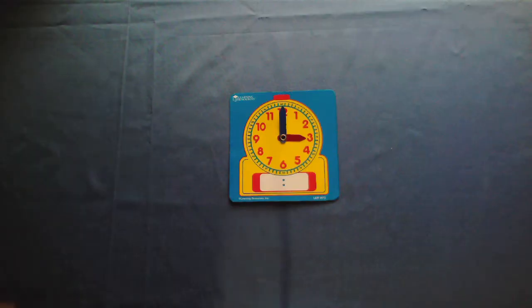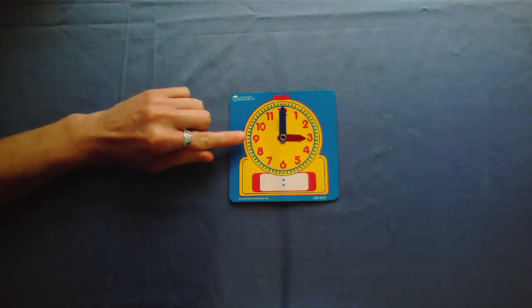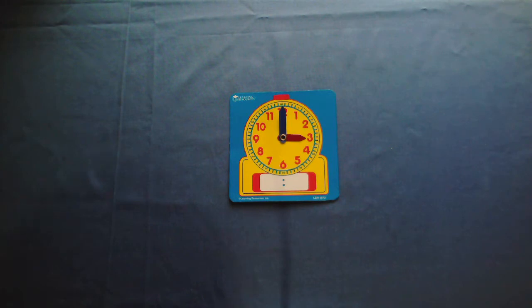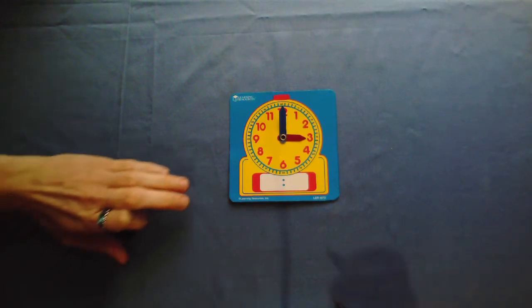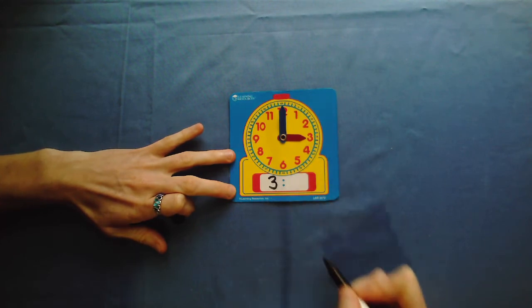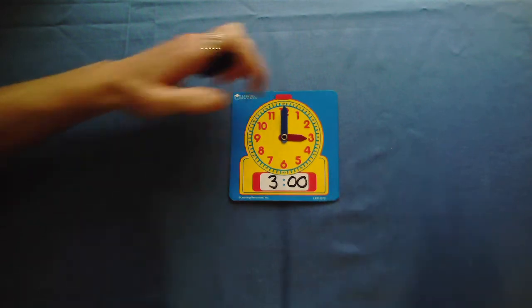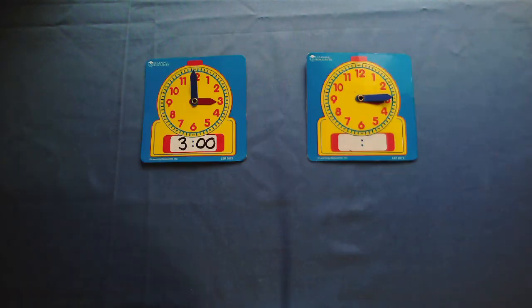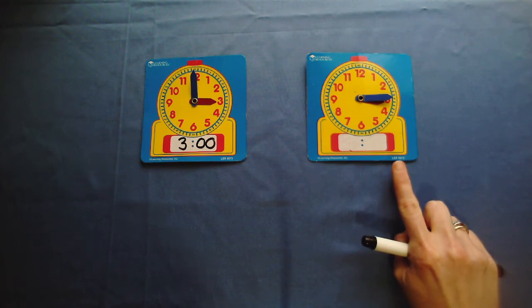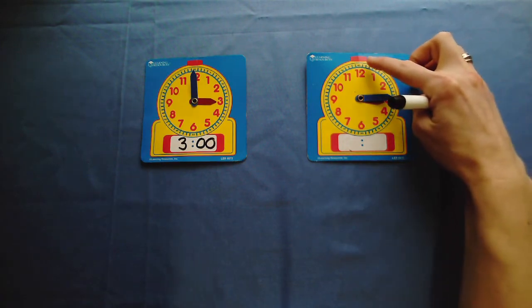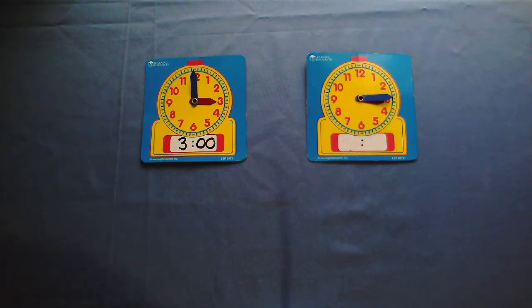On this analogue clock, we can see that it is 3 o'clock. How many minutes past the hour is it? That's right, 0. So when we write the digital time, we write 3 for the hour and 00 for the minutes. How would we write the 12-hour digital time on this clock? That's right, 3 because the hour is 3, 15 because it is 15 minutes past 3.